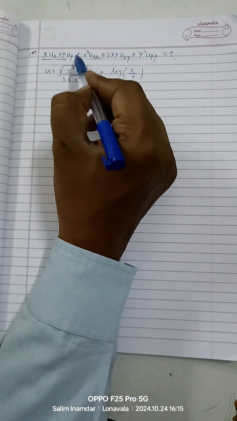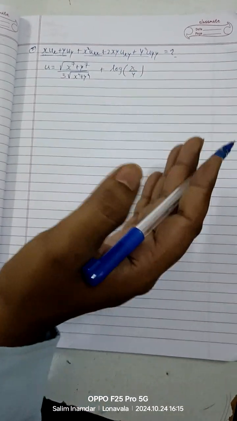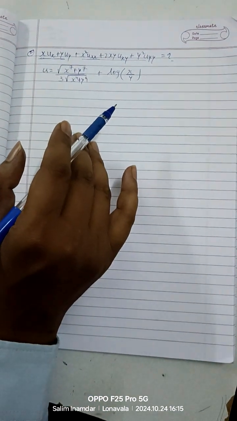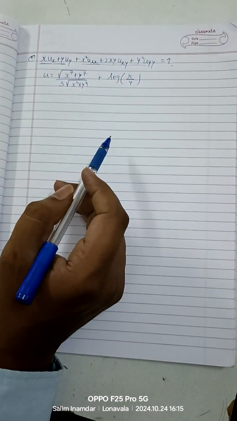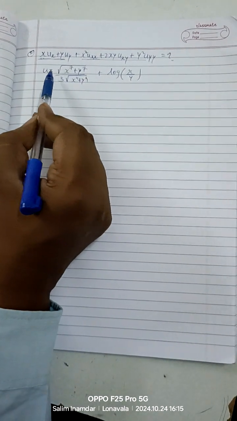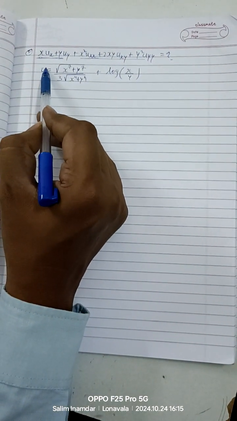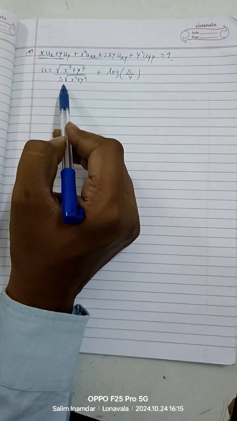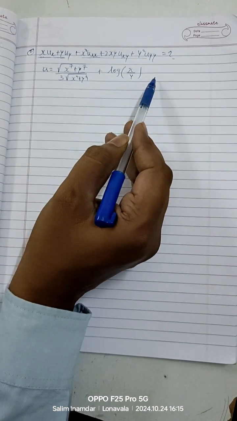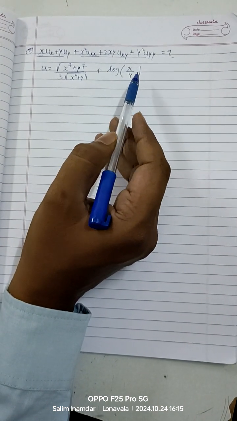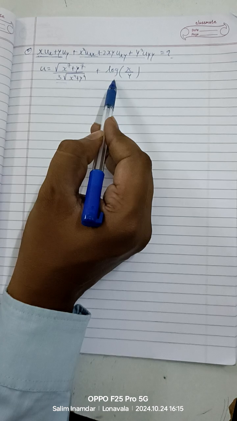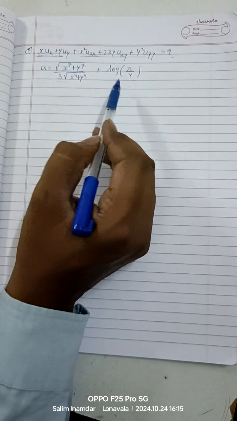So basically we need to find both these answers and add them together, then we'll get the answer here. Now if I look at this equation, sometimes the u as a function is not completely homogeneous.